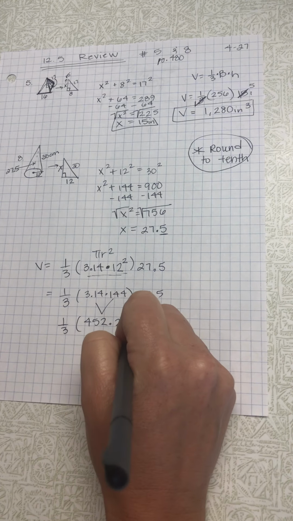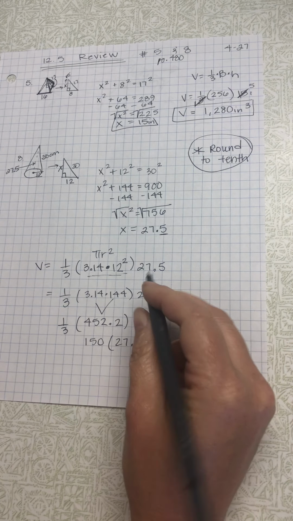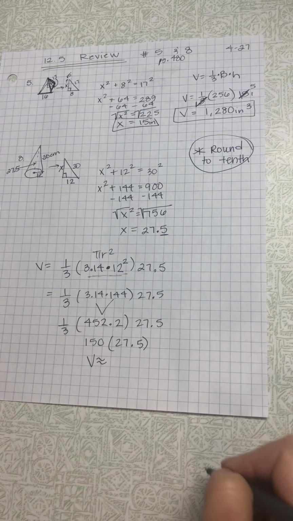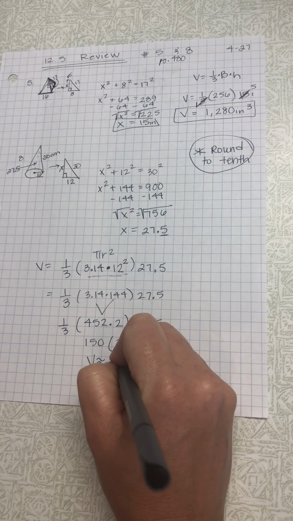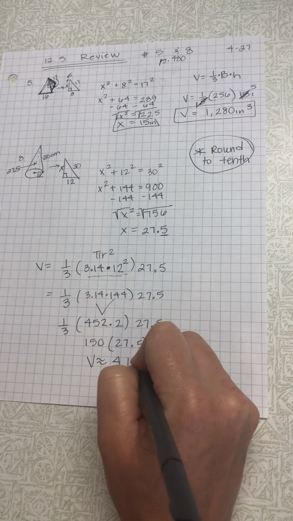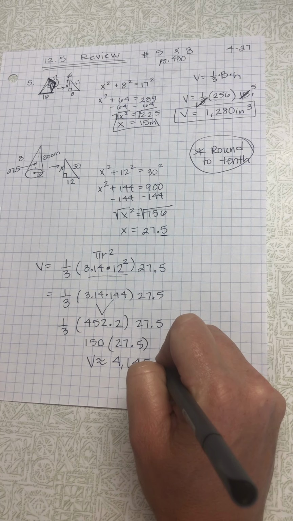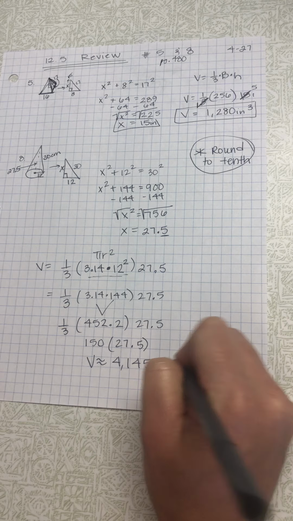So I'm going to multiply 150 times 27.5. And so the volume is approximately 4,145. And we had centimeters cubed.